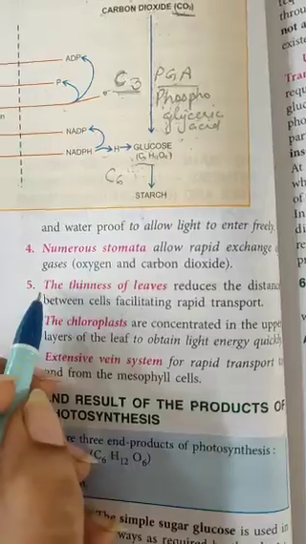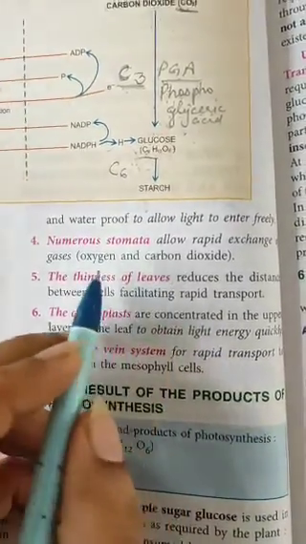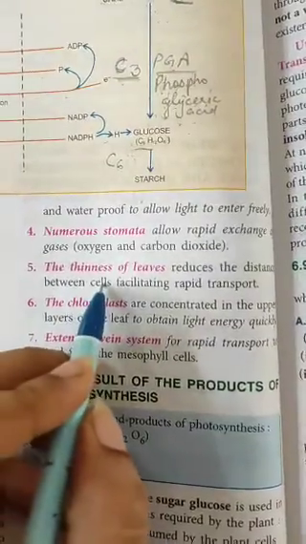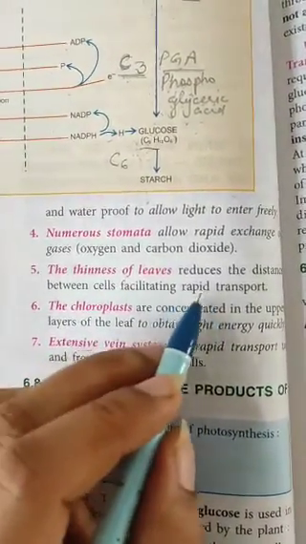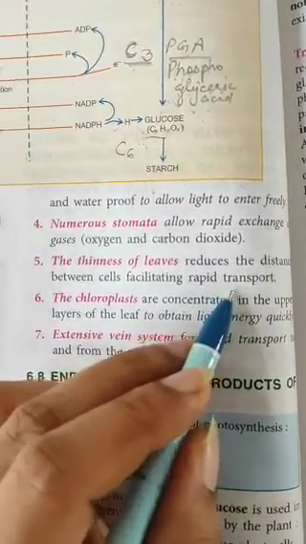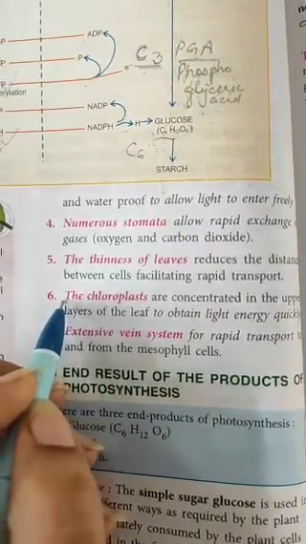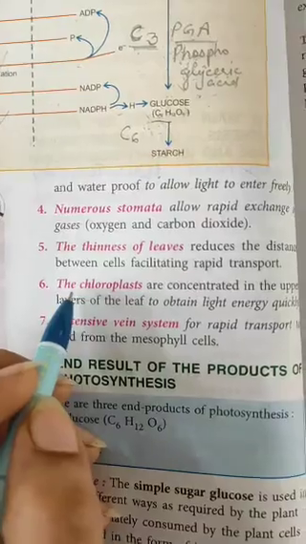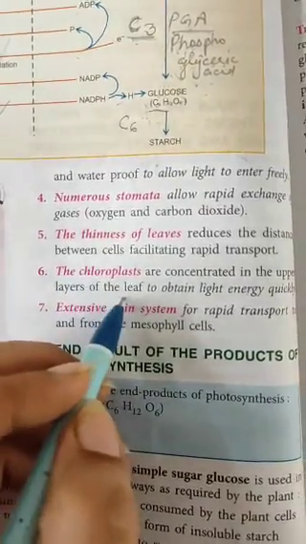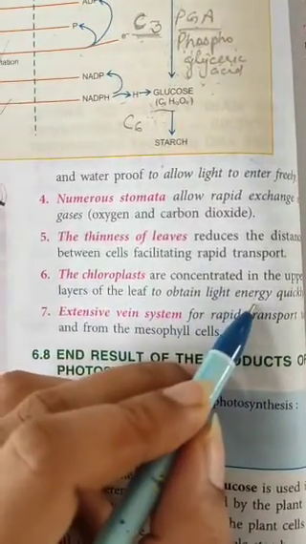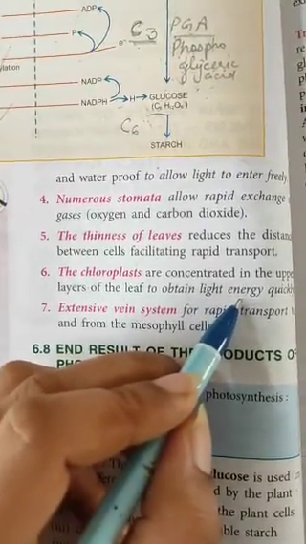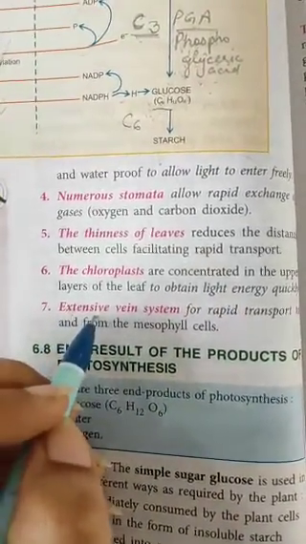Then we have thinness of leaves. If the leaf is thin, it reduces the distance between cells for rapid transport. That means more transport can take place. And then chloroplasts. Chloroplasts are concentrated. That means more chloroplasts are present on the upper layer of the leaf to obtain maximum light energy, to obtain maximum sunlight. Alright. Last we have extensive vein system.